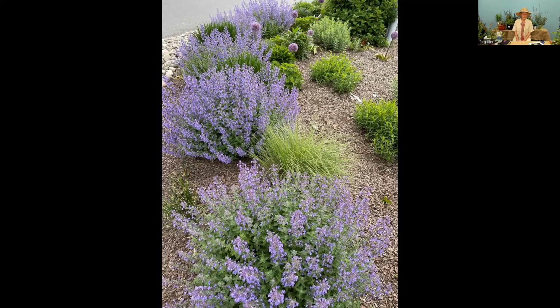There's allium blooming. There's a beautiful grass in this bed, the pink muhly grass that comes on later. But in between the spaces, I'm going to plant some verbena and let it just ground cover there, because verbena is a good pollinator also.